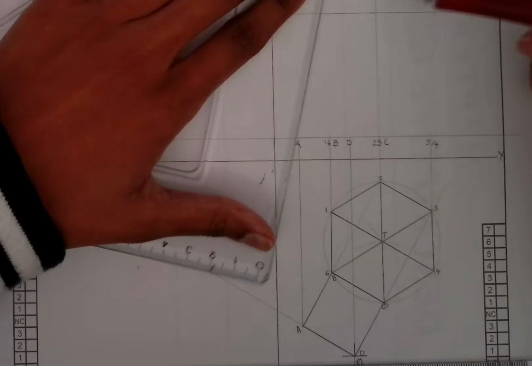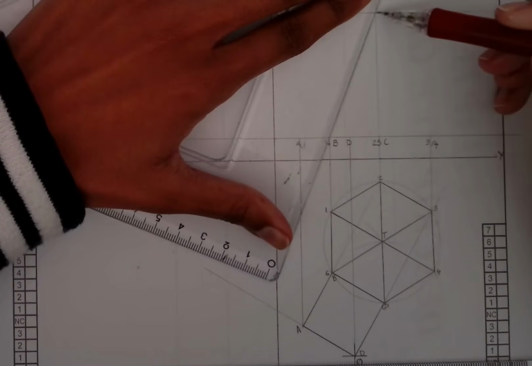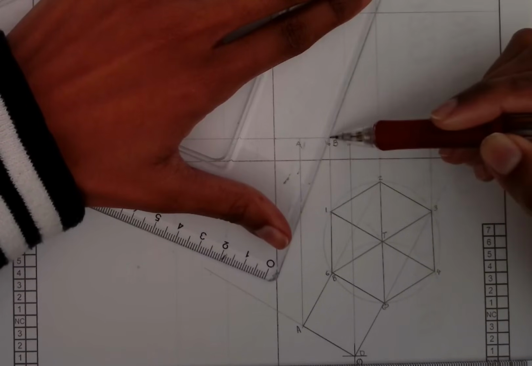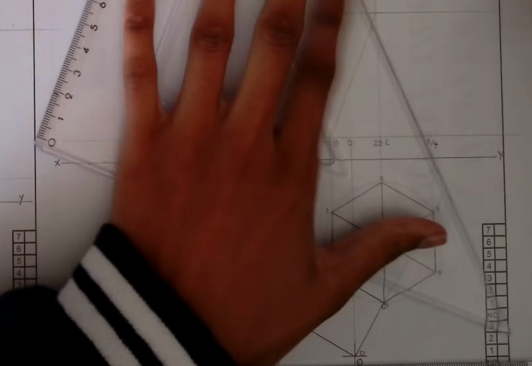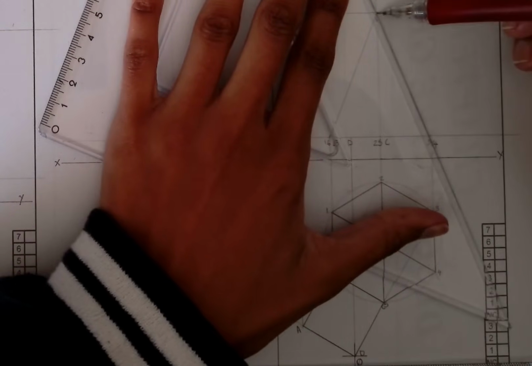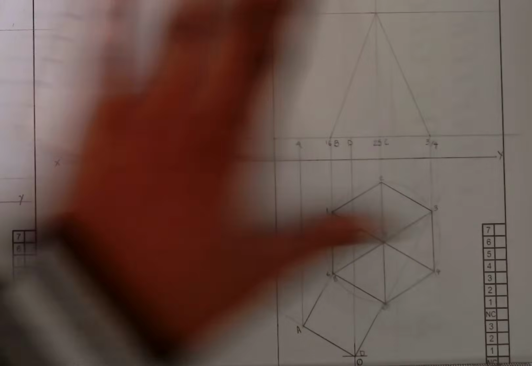Already 2 and 5 are there, and then I'm going to take 1 and 6, and then 3 and 4. But this one here, you don't have to think much about it. It's already given. You are just copying it.